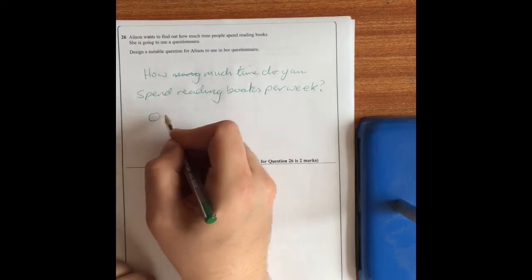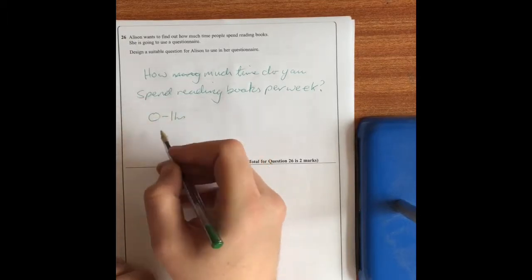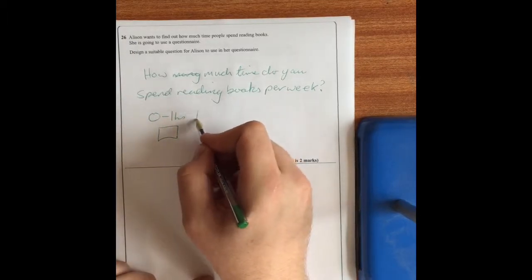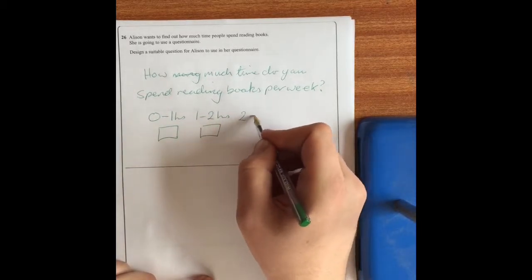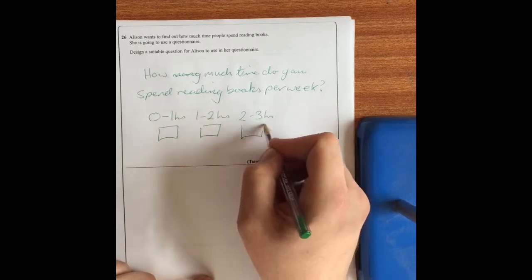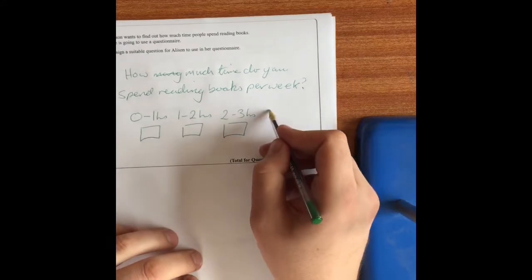You then need option boxes, and these must be all inclusive. So the first one could be 0 to 1 hours, 1 to 2 hours, 2 to 3 hours, and then 3 hours plus.